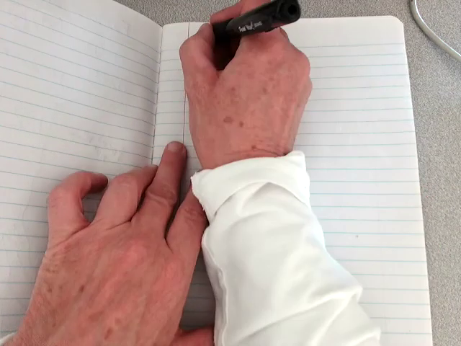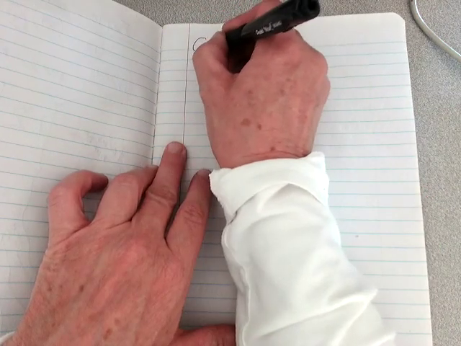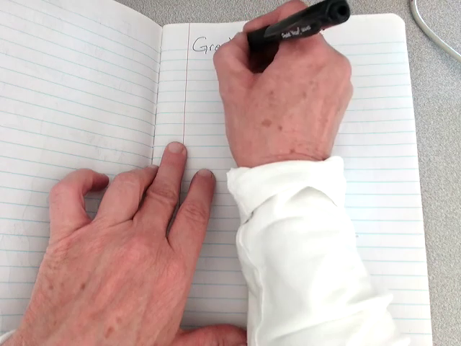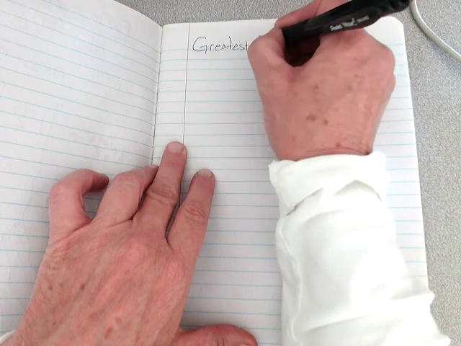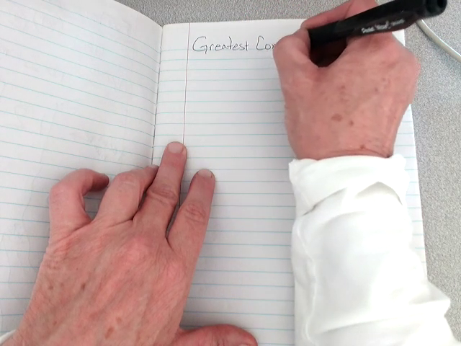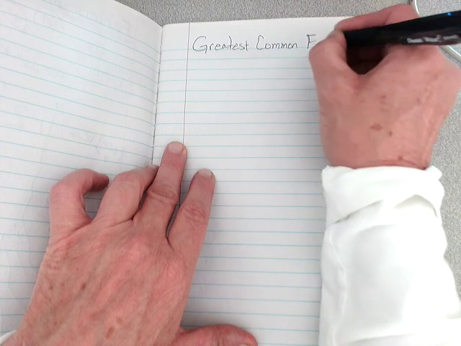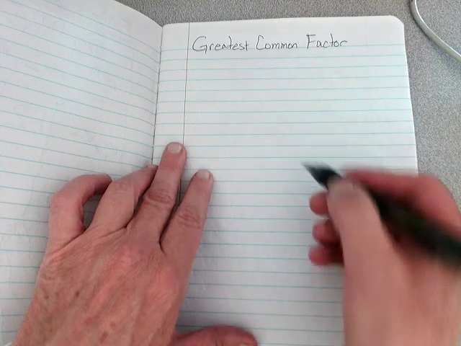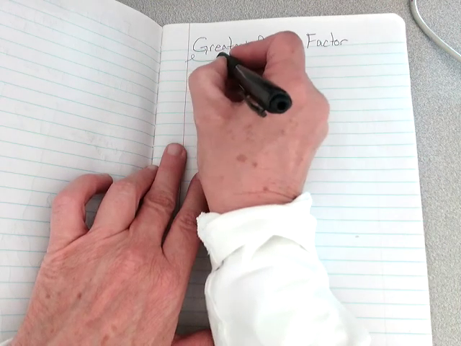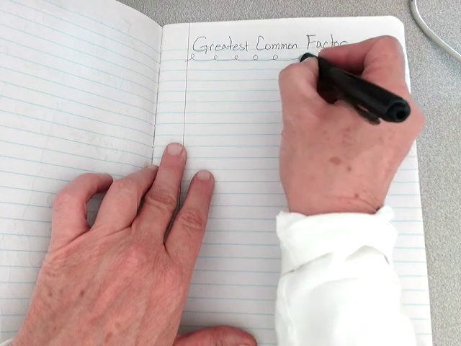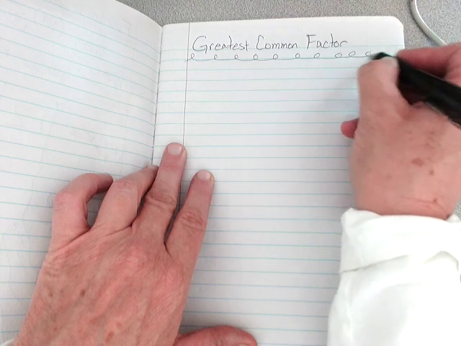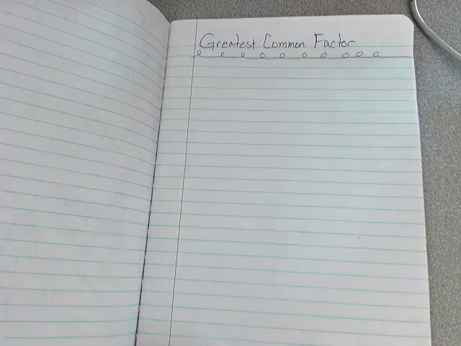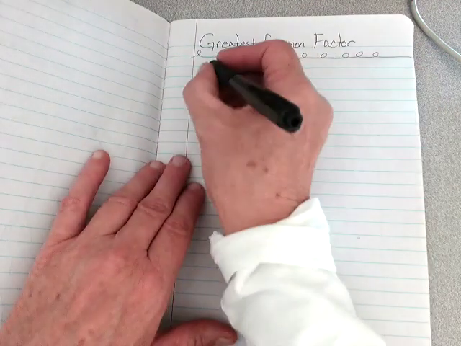Alright, so the title would be greatest common factor. And then of course you want to have your date there and then some type of, I like a little boundary. Anything is okay.